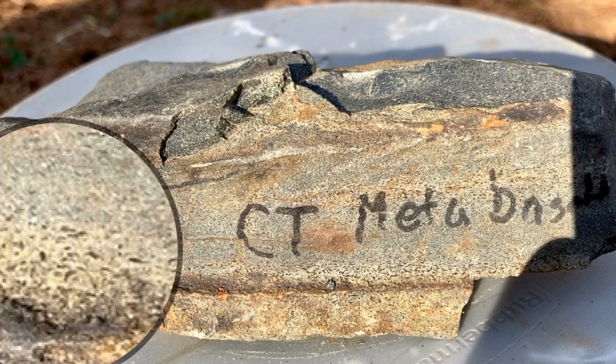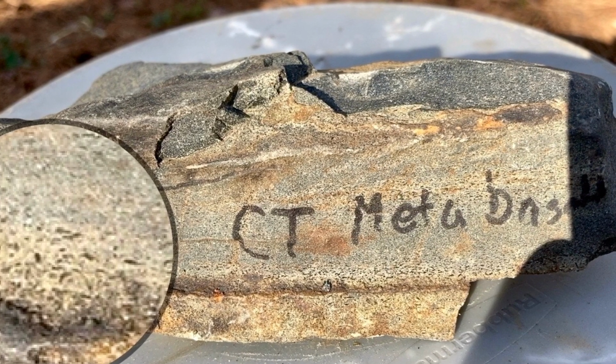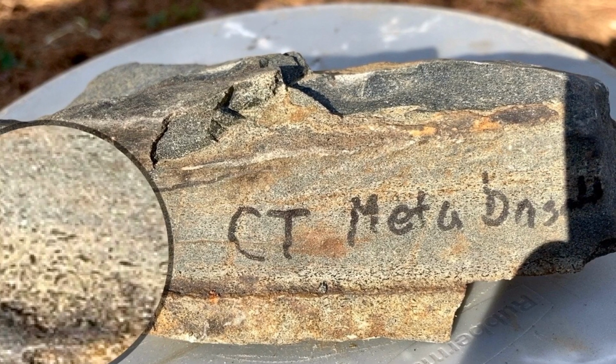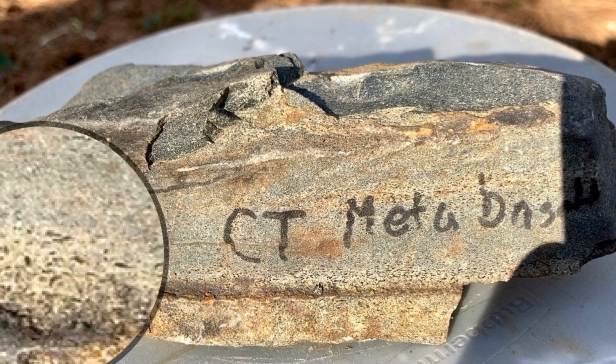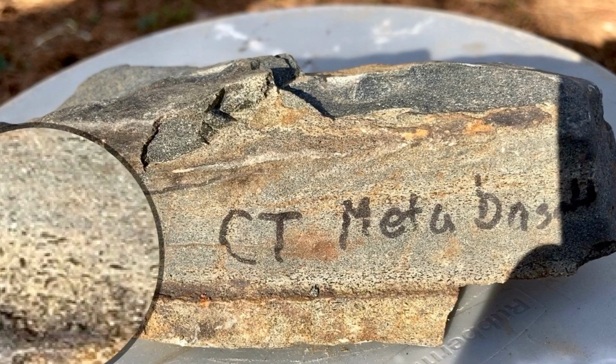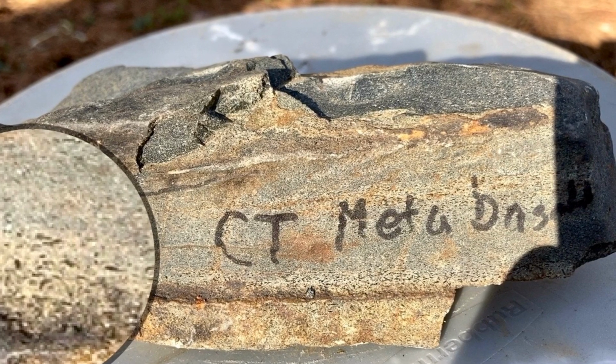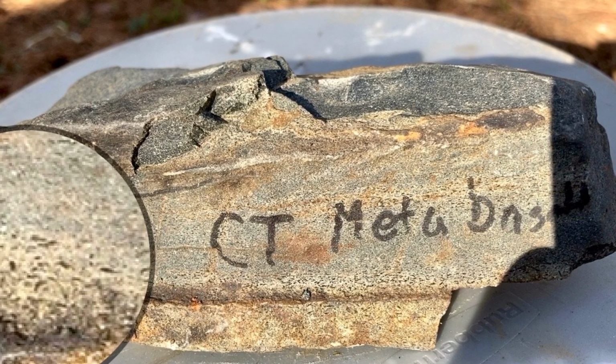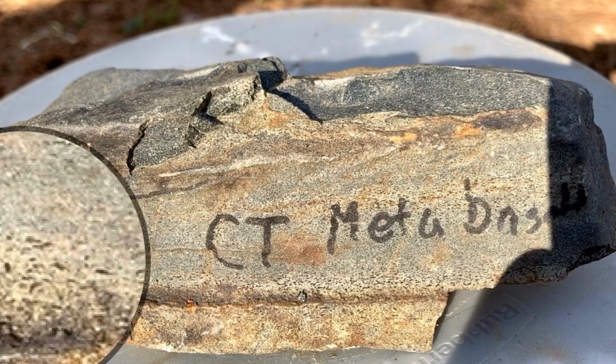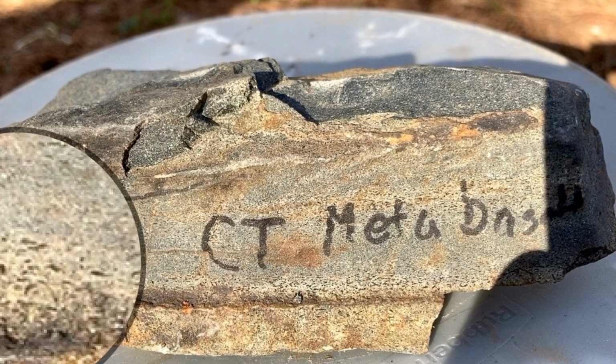Here's some amphibolite from the Carolina terrane. It has some banding. It says metabasalt on there, and it's pretty fine grain, so it could be basalt that has been affected by amphibolite facies metamorphism. It could also perhaps be diabase, metadiabase.